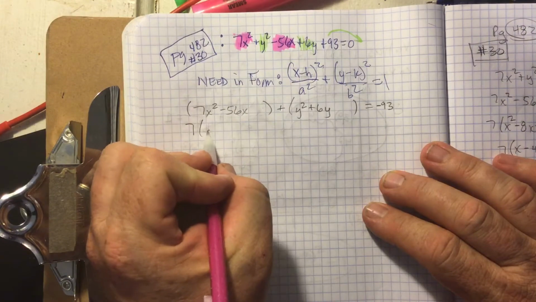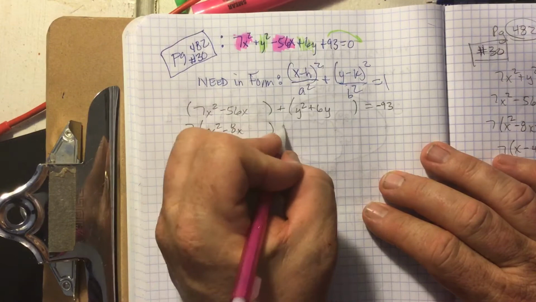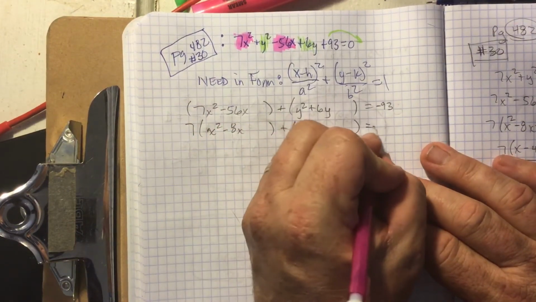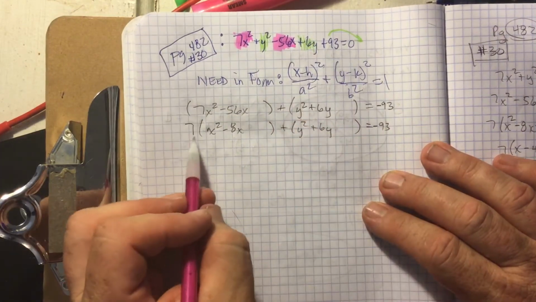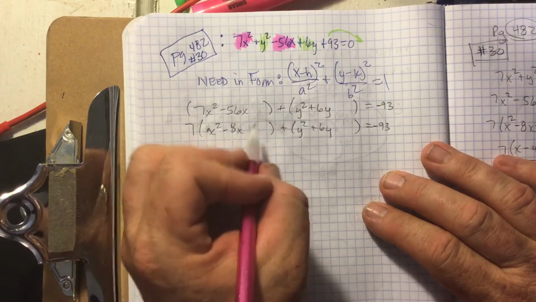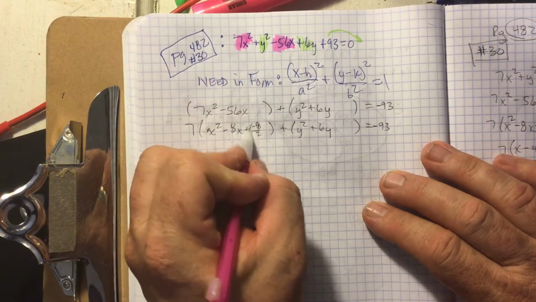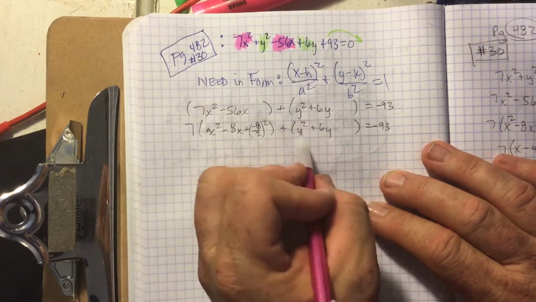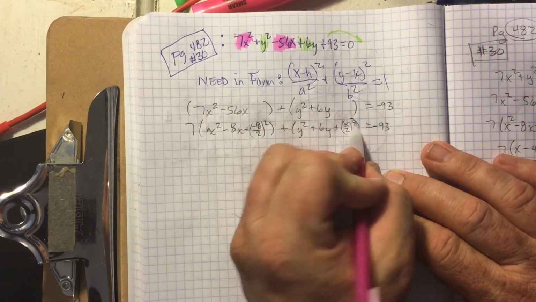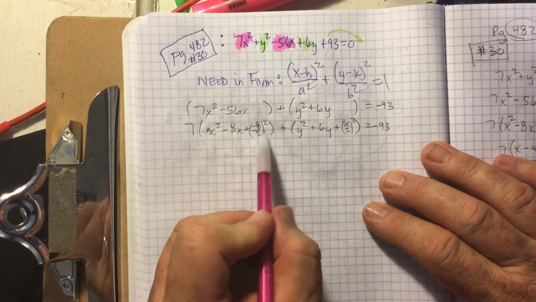So the A goes out front, x squared minus 8x plus y squared plus 6y, and that's going to equal 93. Now, from here, I'm just going to do my b divided by 2 squared. So we're going to do plus negative 8 divided by 2, squared. And then here, we're going to do plus 6 divided by 2 squared.